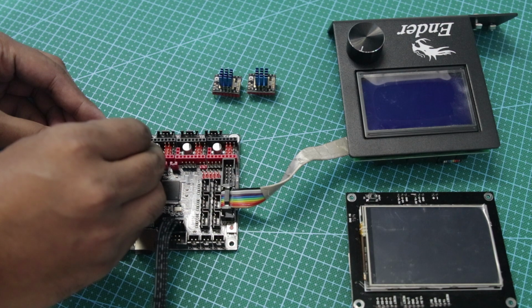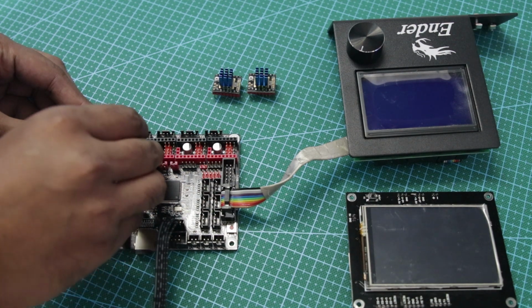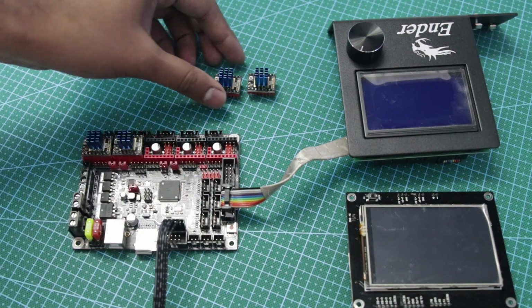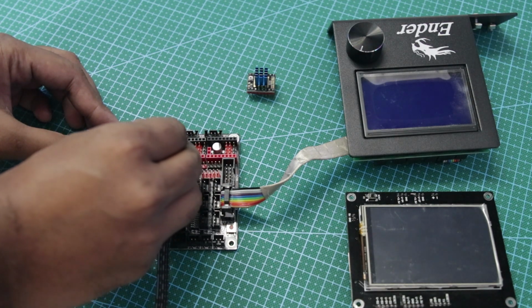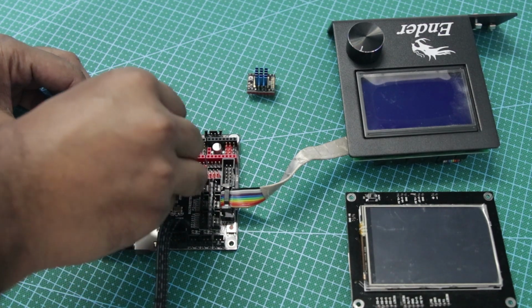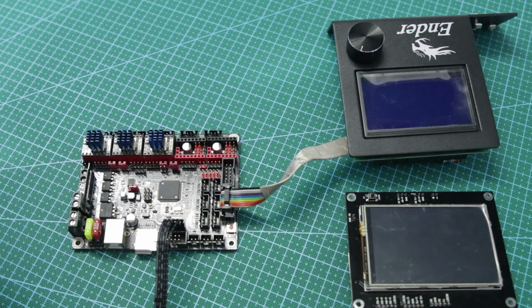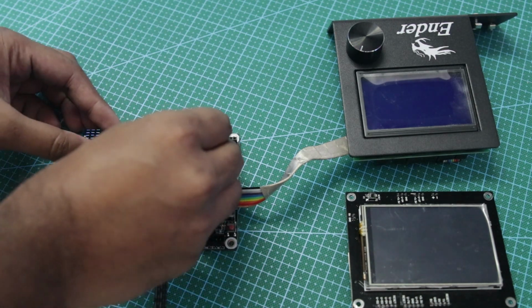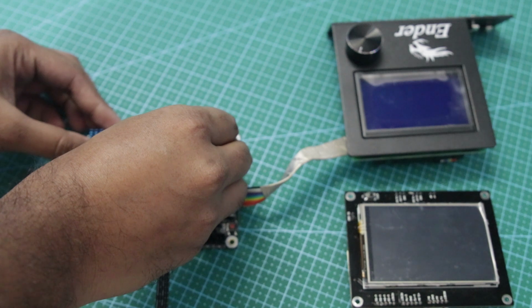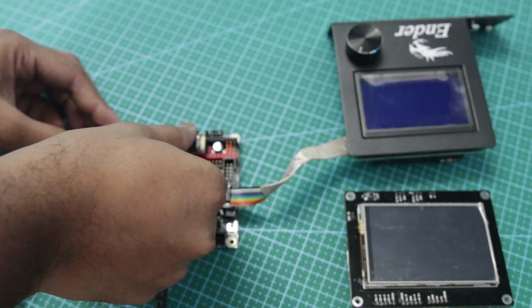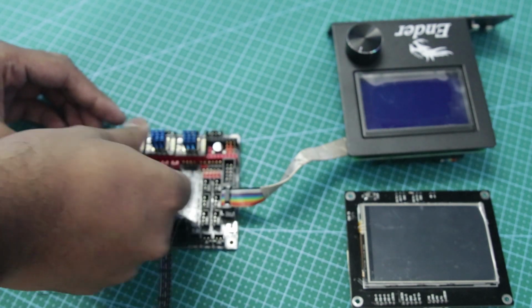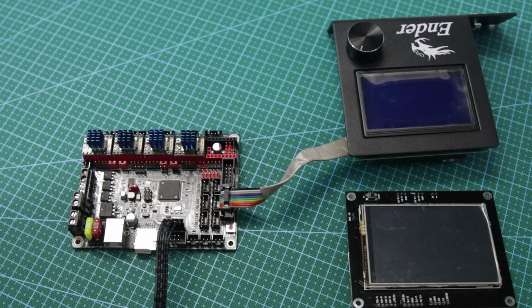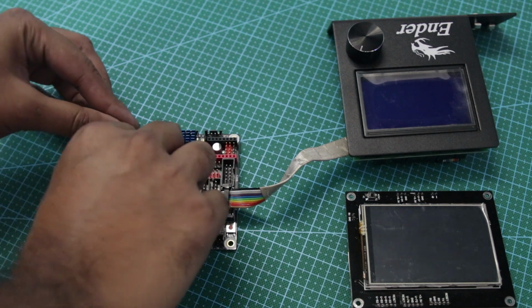And then just insert the driver like this. Now let's put the jumper back on the 24 volts rail.